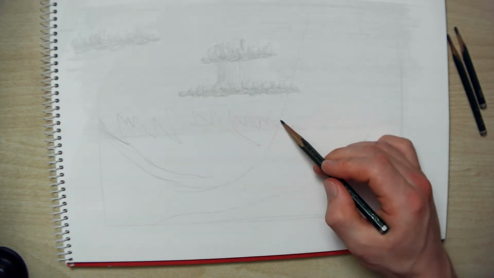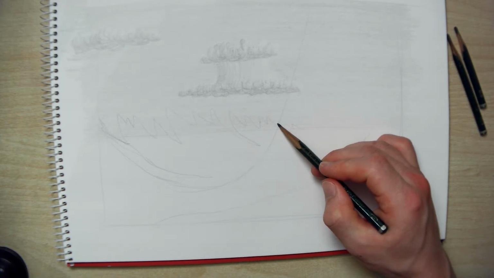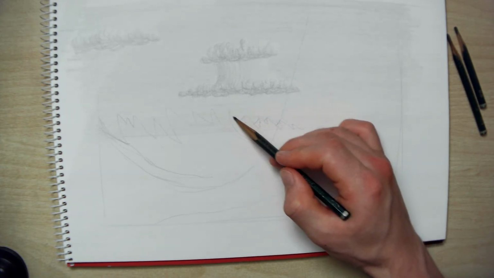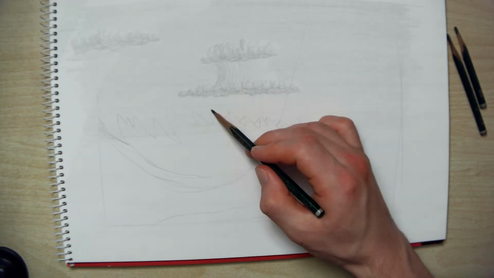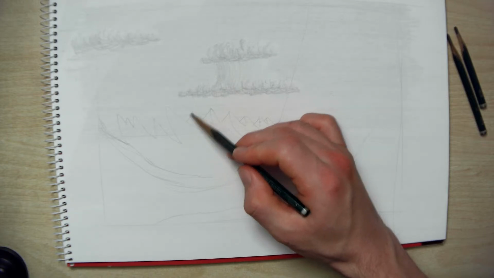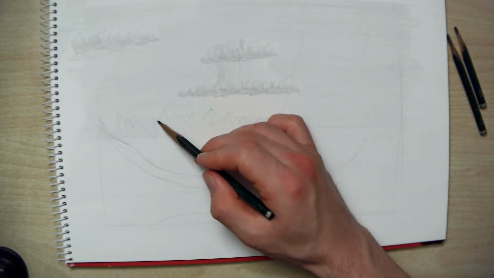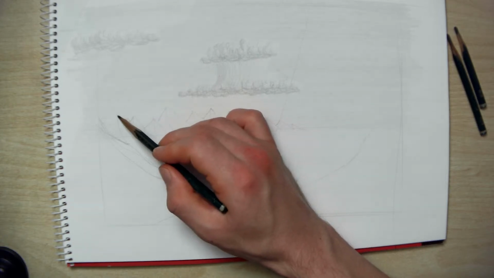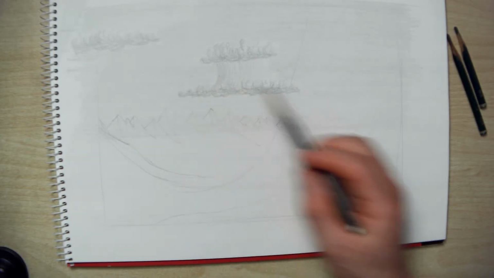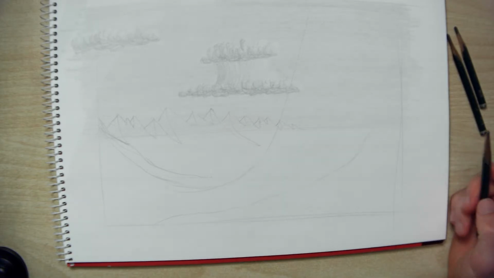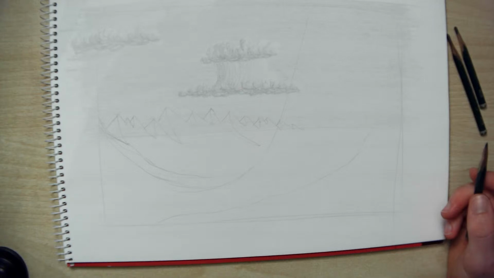Okay, now we need some three-dimensionality in those mountains. So from each top, I just draw a line down to the left diagonally, like so. Okay.